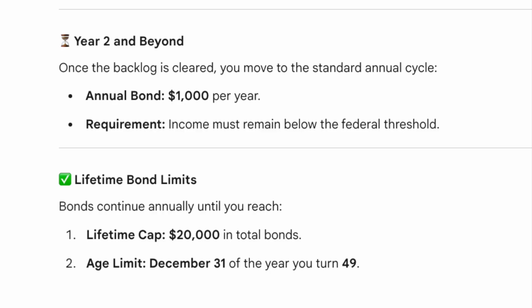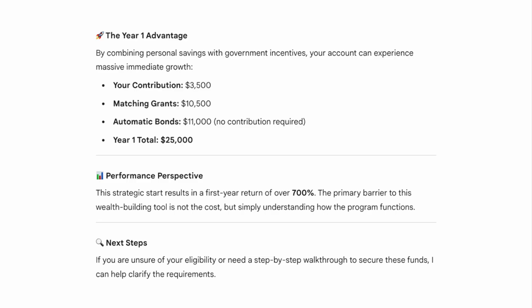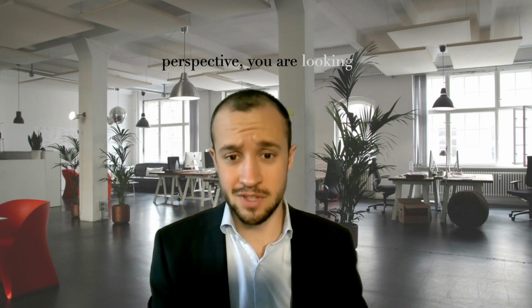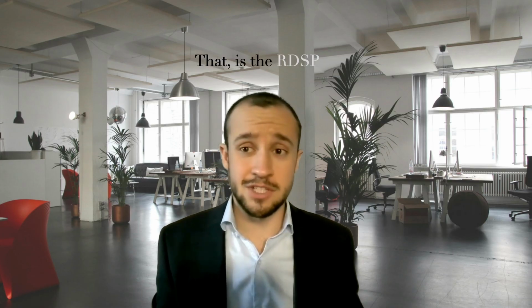The RDSP isn't just a savings plan. It's one of the most powerful wealth-building tools in Canada. Consider this. A low-income beneficiary with a 10-year backlog can receive $11,000 in bonds immediately upon opening an account. When you add a $3,500 personal contribution, you trigger an additional $10,500 in matching grants. That brings the year 1 total in your account to $25,000. To put that in perspective, you are looking at a first-year return of over 700%. That is the RDSP advantage.